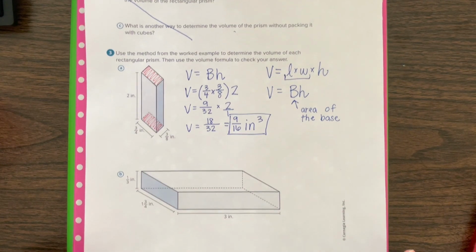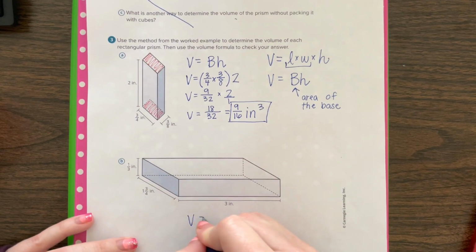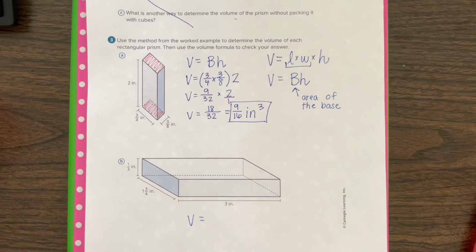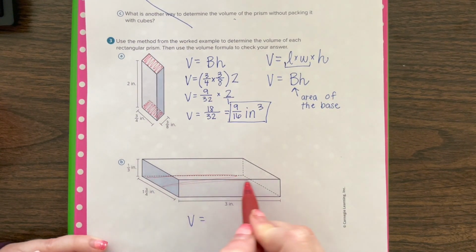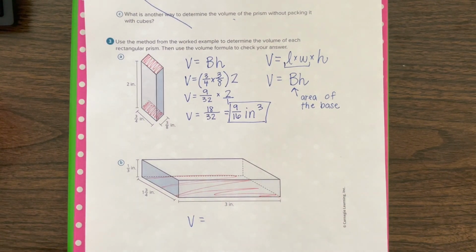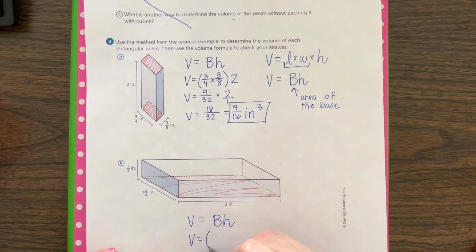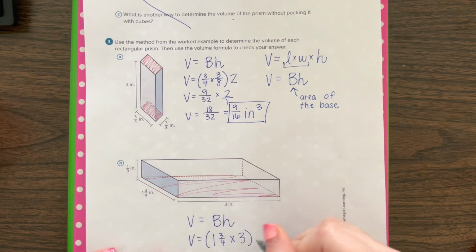All right, let's do it one more time. So volume equals, we're gonna find the area of the base. And for this one, I'm gonna say the area of the base is the one it's sitting on. So it's this big rectangle down here on the bottom, so it matches the one on the top. So we find the area of the base times the height. So volume equals, let's find the area of this rectangle. So we have 1 3/4, and then times 3. And then our height is 1/3, so times 1/3.